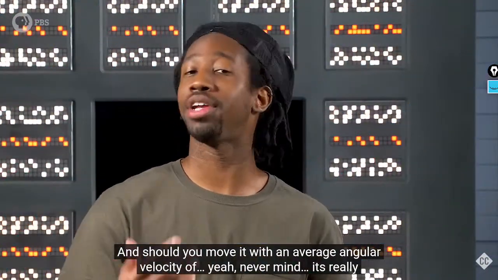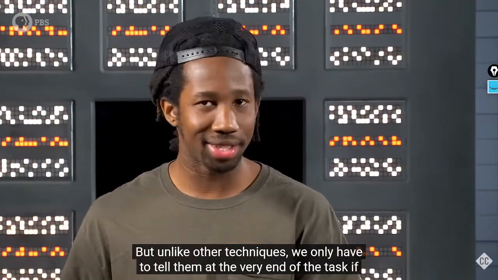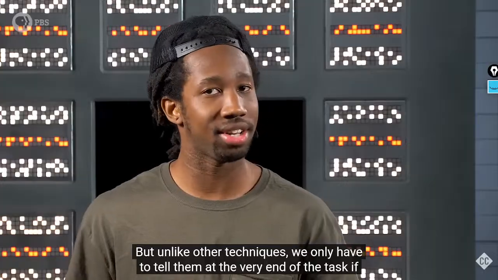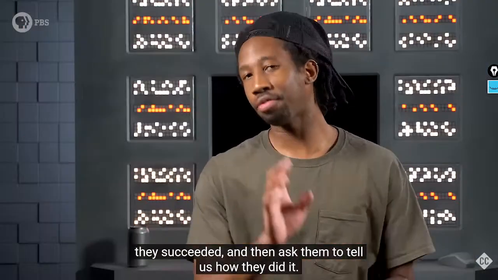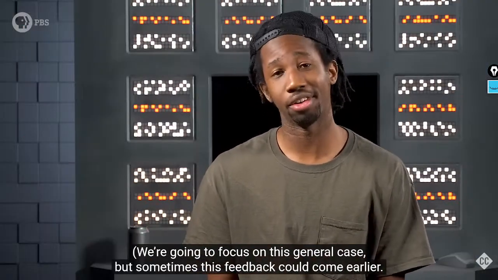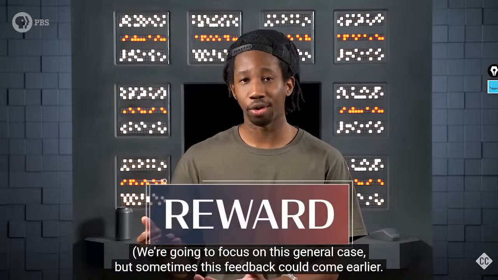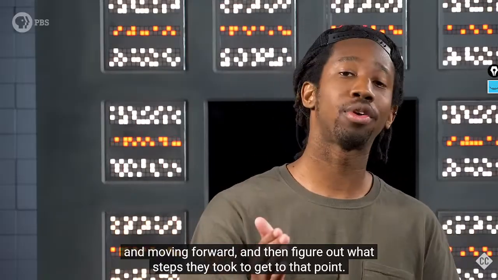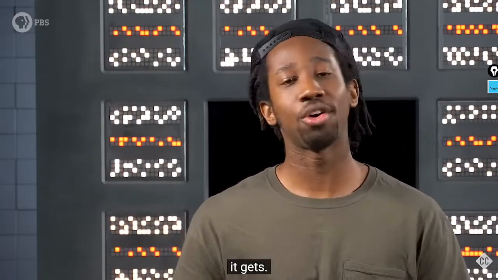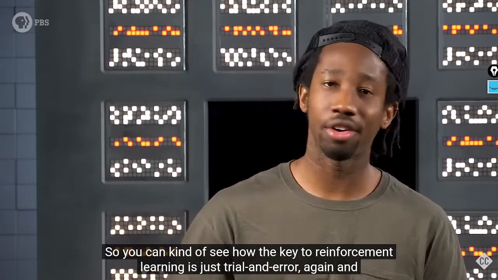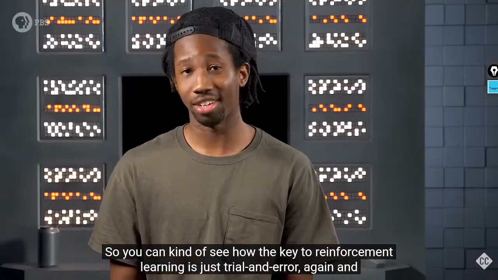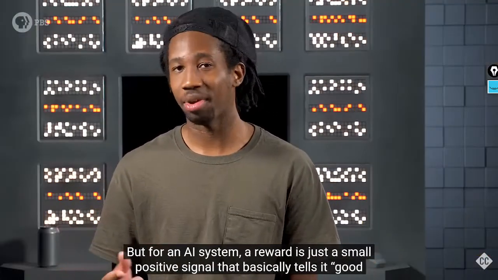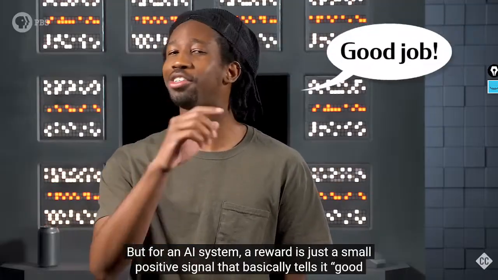With reinforcement learning, we can train AIs to perform complicated tasks. But unlike other techniques, we only have to tell them at the very end of the task if they succeeded, and then ask them to tell us how well they did. We're going to focus on this general case, but sometimes this feedback could come earlier. So, if we want an AI to learn to walk, we give them a reward if they're both standing up and moving forward, and then figure out what steps they took to get to that point. The longer the AI stands up and moves forward, the longer it's walking, and the more reward it gets. So, you can kind of see how the key to reinforcement learning is just trial and error over and over again. For humans, a reward might be a cookie or the joy of winning a board game, but for an AI system, a reward is just a small positive signal that basically tells it, good job, and do that again.